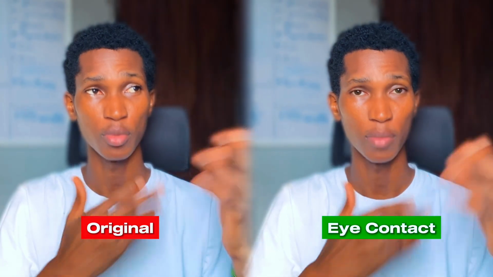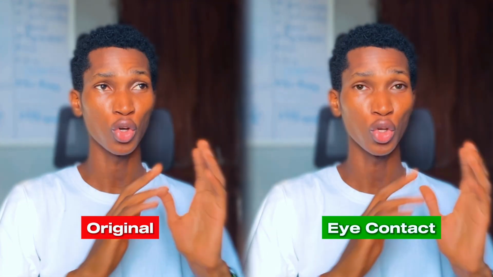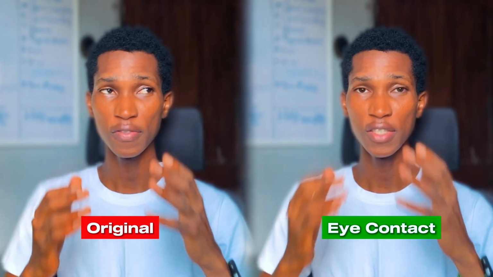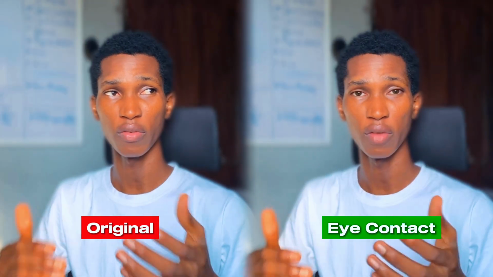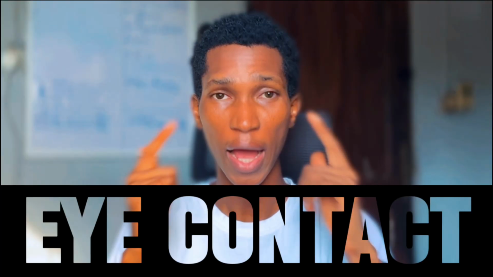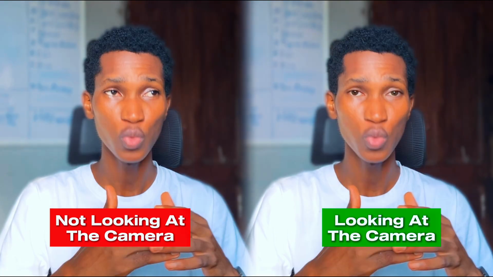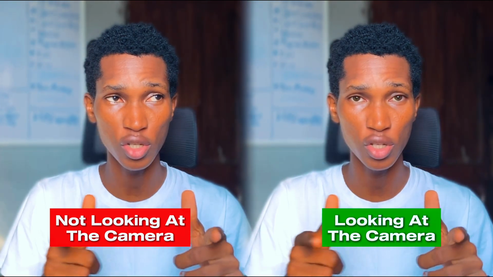If you read the script like I'm doing right now when you're making a video, or you constantly look away from the camera, this feature will change how you make videos forever. I'm about to show you how to use eye contact in CapCut. This way, it looks as if you're always looking straight into the camera.